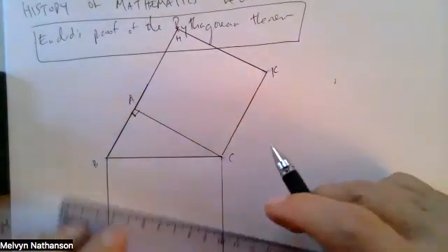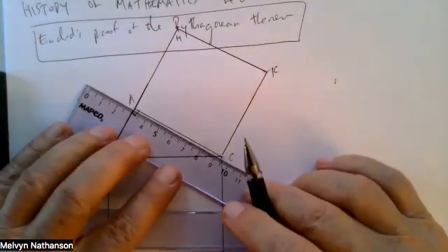And then I need the square on the other leg.